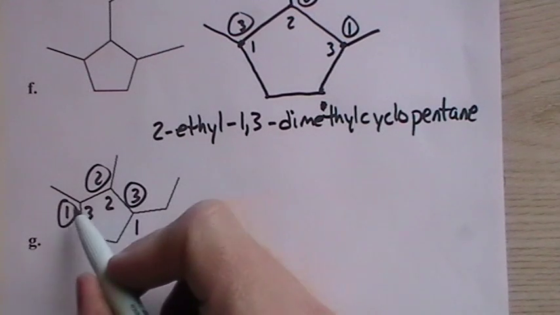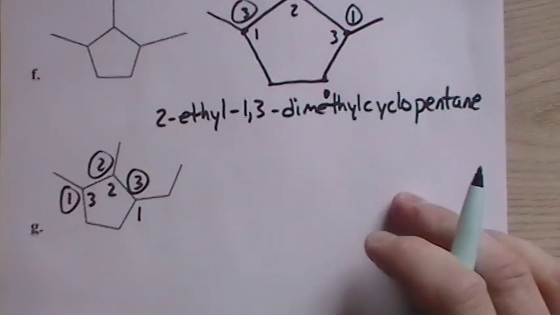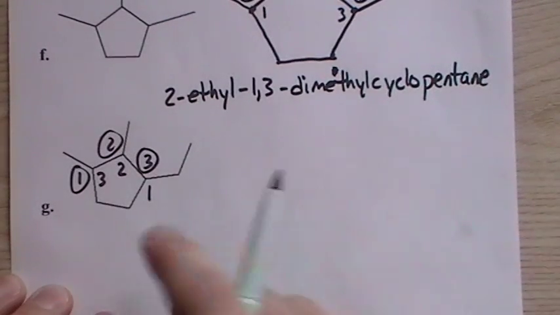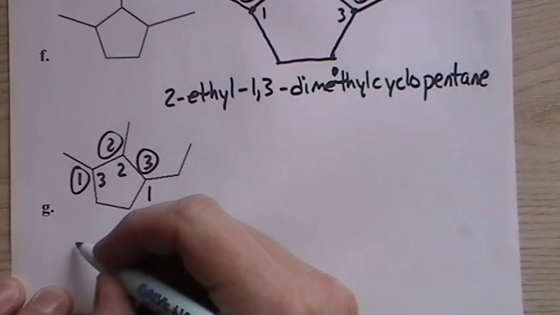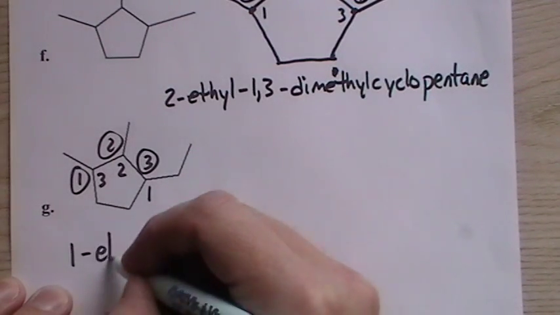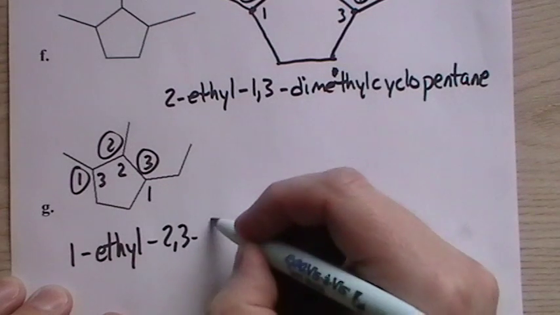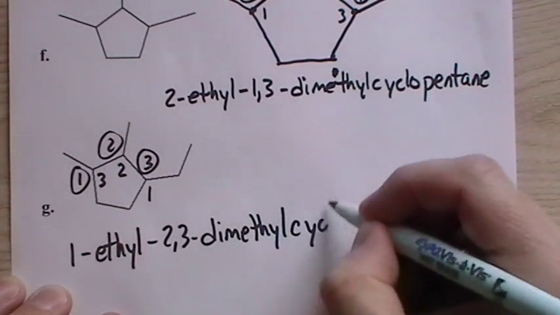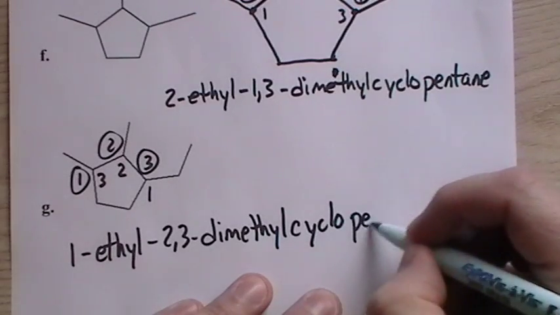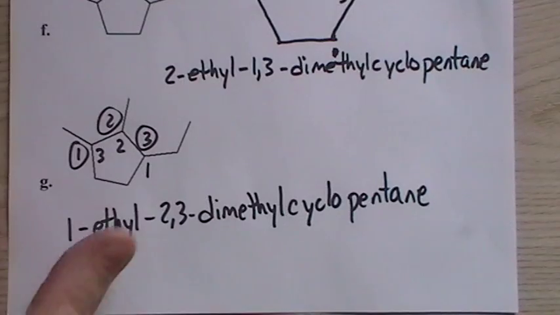Here we have the choice between starting with a methyl or starting with the ethyl, and it's the same numbers, it's 1, 2, 3 for all of them, so the sets are the same. We go alphabetically. So 1-ethyl-2,3-dimethylcyclopentane. Should be on there. Good.